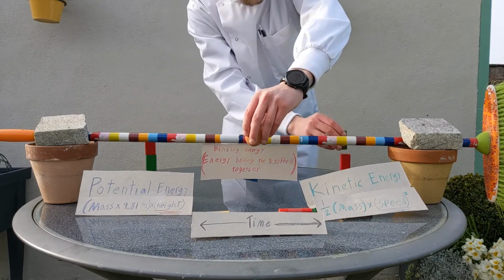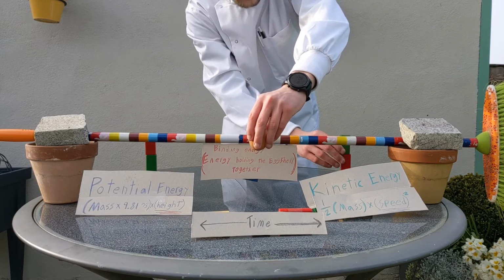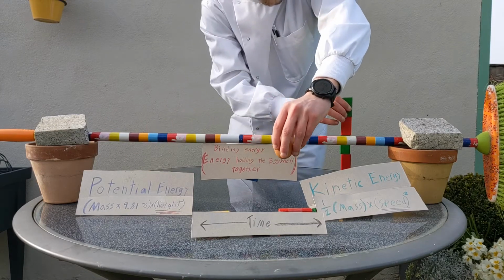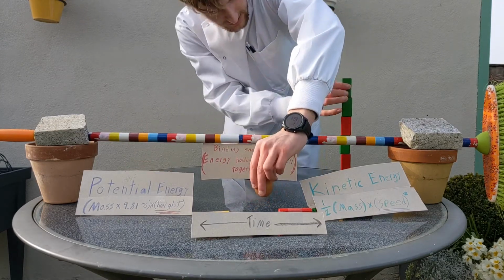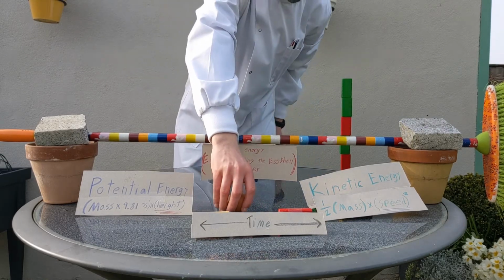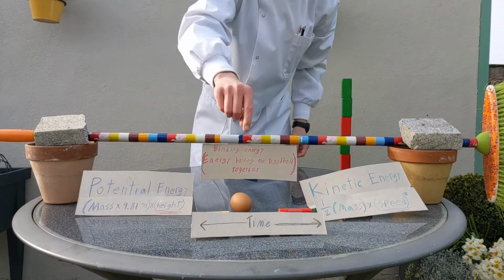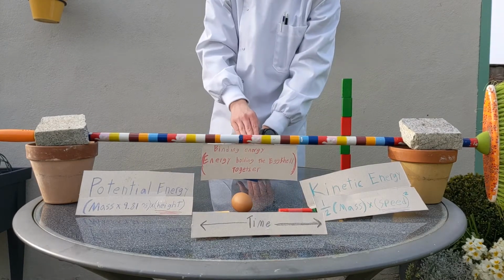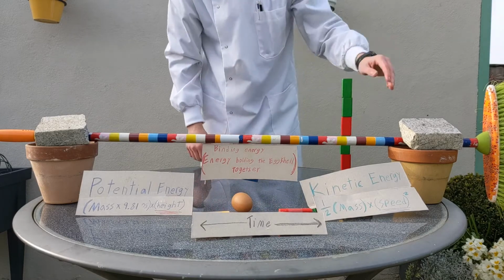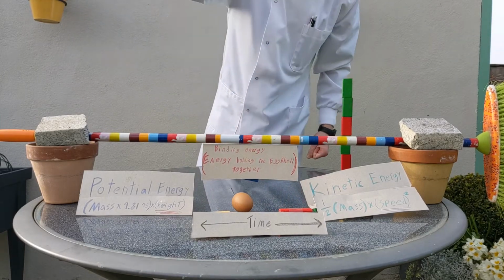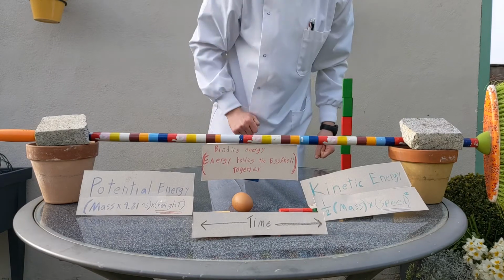And as the egg falls faster and faster, it gets more and more kinetic energy until the moment that the egg is about to hit the ground. At that point, there is no potential energy because the egg has no distance between the table, in this case, and the egg. And it has a huge amount of kinetic energy because the egg is traveling very quickly at the table.